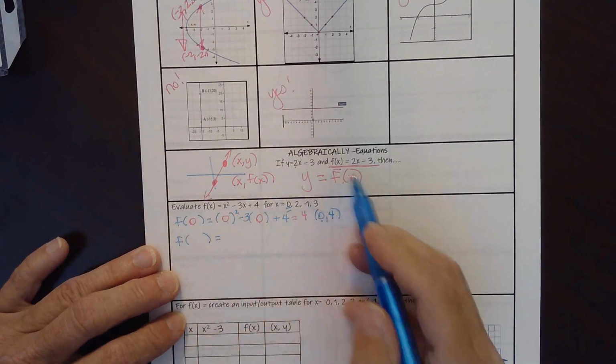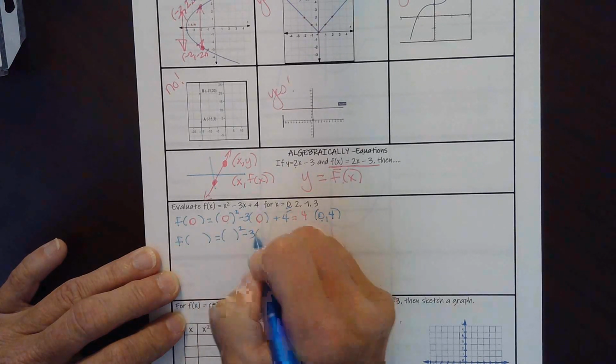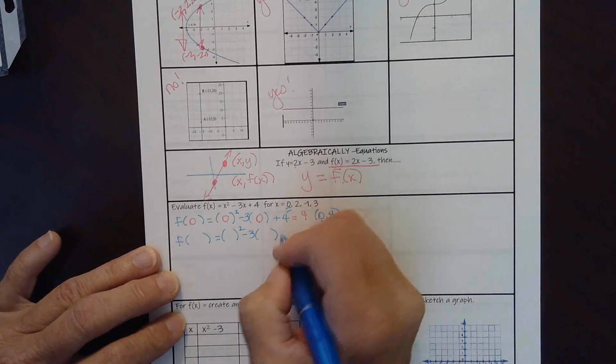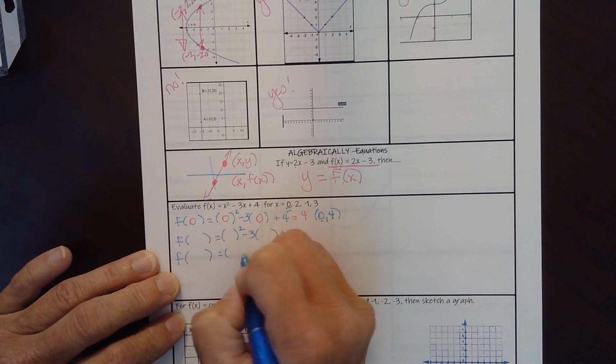And we can do that for the other values as well. If I want to evaluate the function at 2, I'm just going to go ahead and set this up.